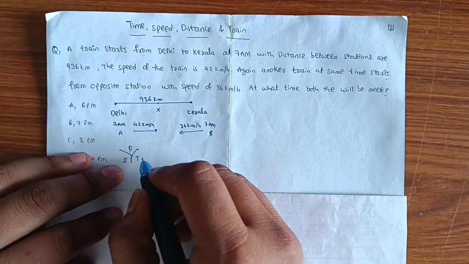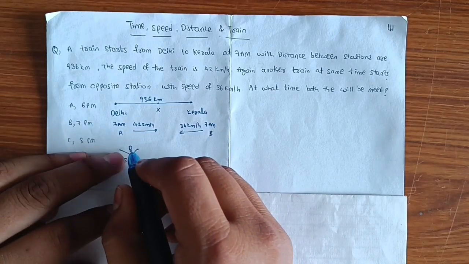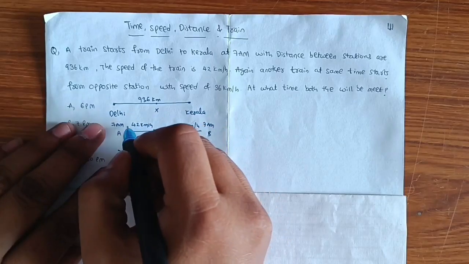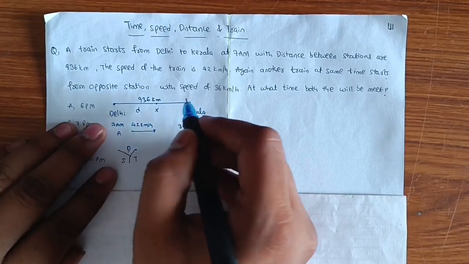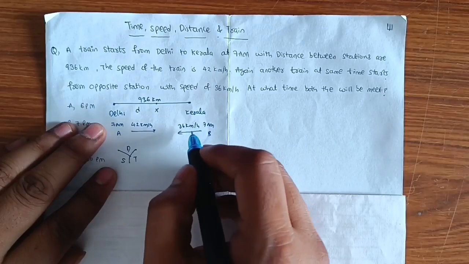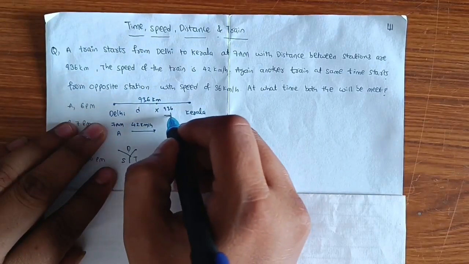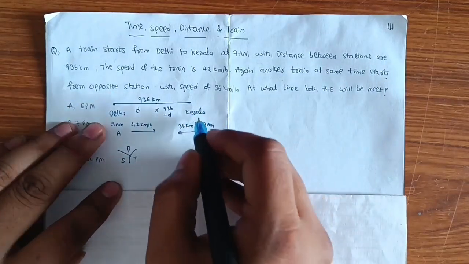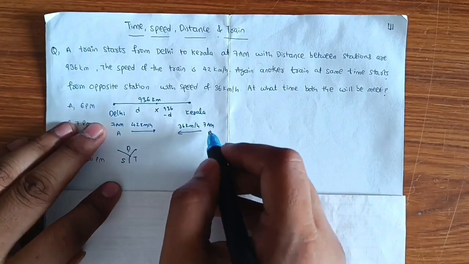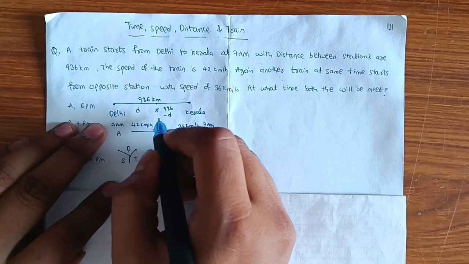So the speed is not the same. So, we need to check the distance. The distance covered by train A, let it be D, and the distance covered by train B is 936 minus D kilometers, which is covered by train B from Kerala to the point X.